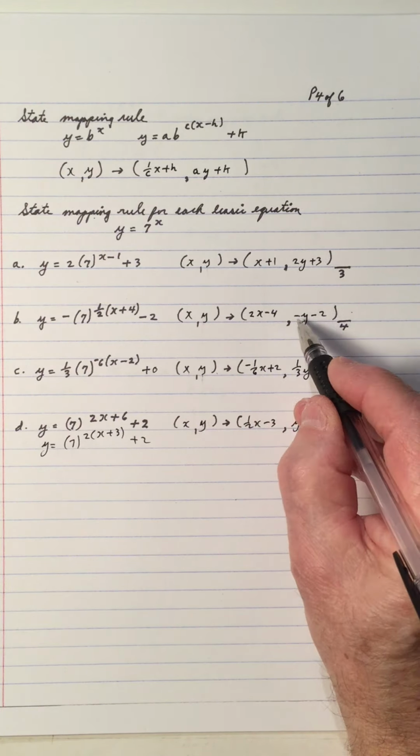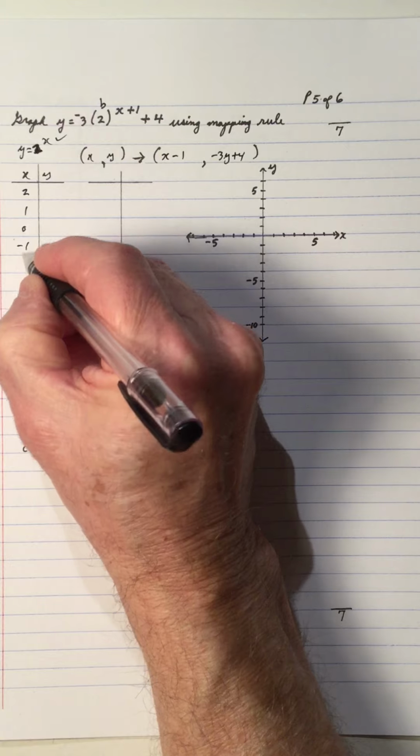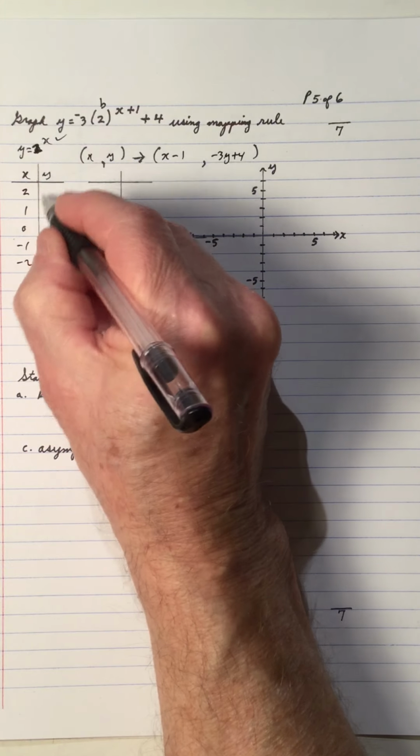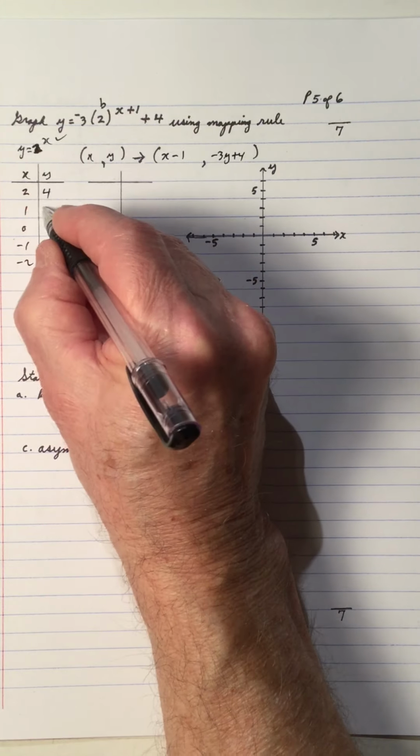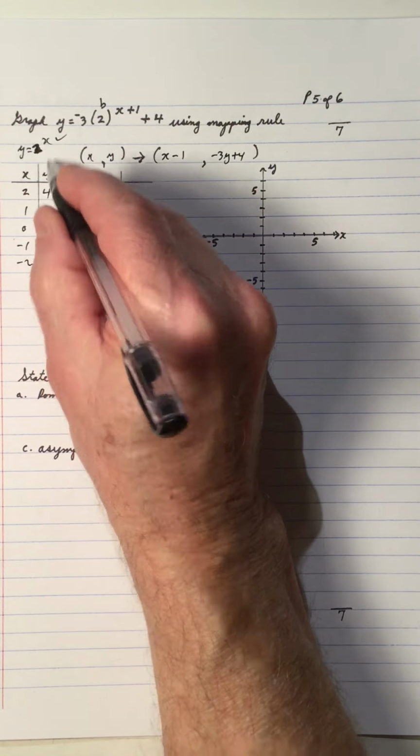Now, the table of values are 2, 1, 0, negative 1, negative 2. 2 squared is 4. 2 to the 1 is 2. 2 to the 0 is 1. 2 to the negative 1 is a half. 2 to the negative 2 is 1 over 2 squared, which is 1/4.